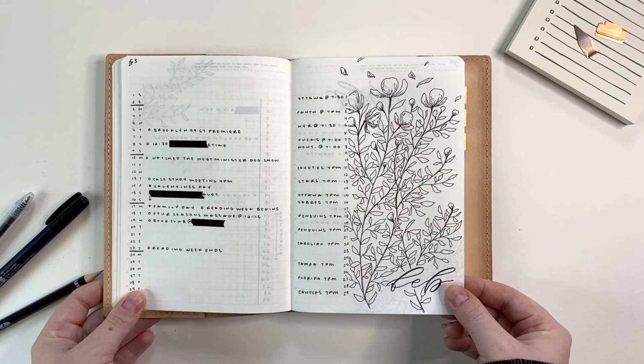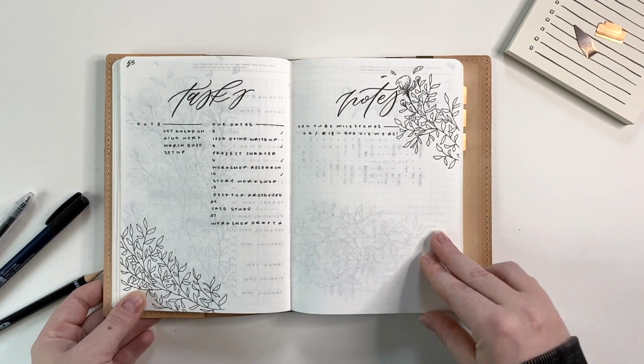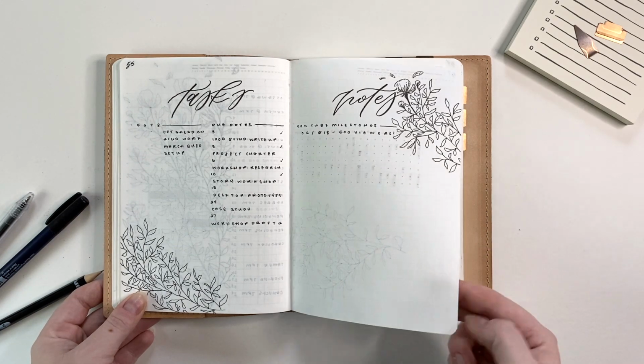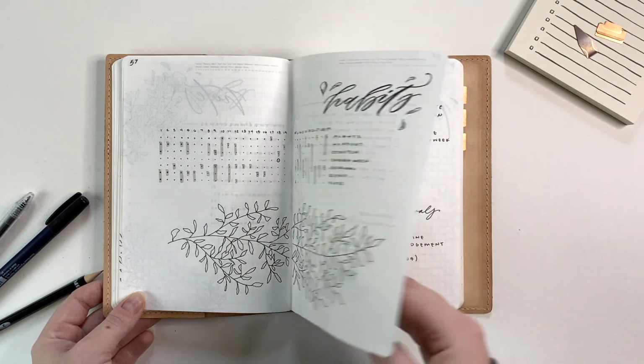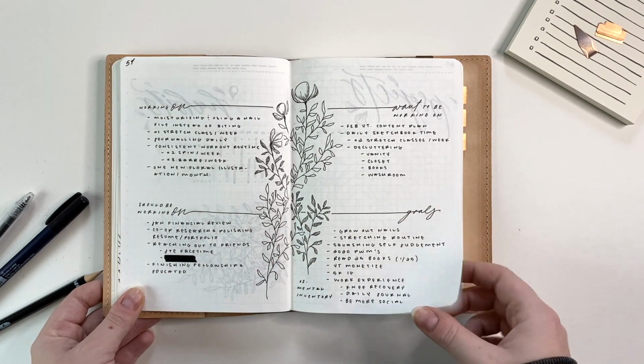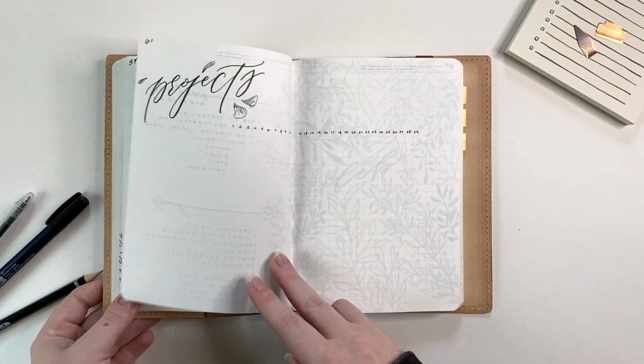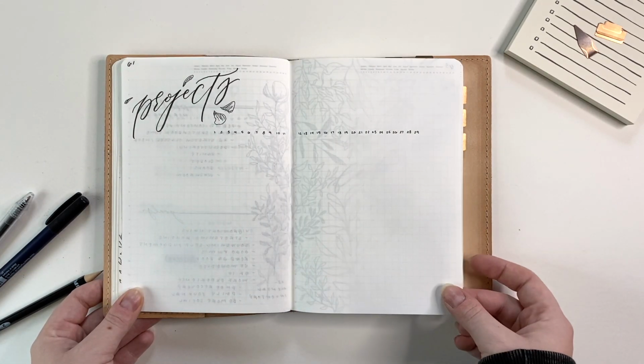But one thing that was really consistent in my journal, despite the floral theme eventually leaving, was that I set up a vertical calendar for every single month in this journal. And I also made a tasks and notes page and a habit tracker, actually, which is kind of interesting.